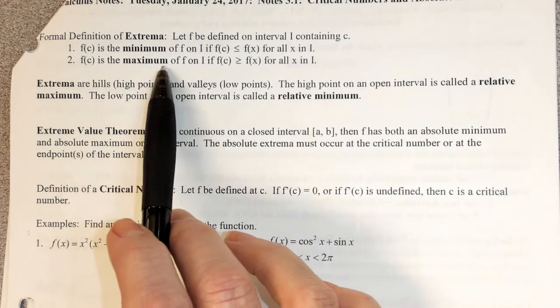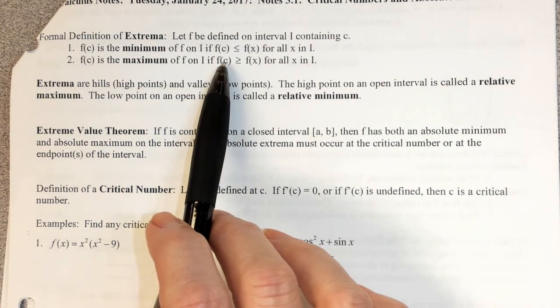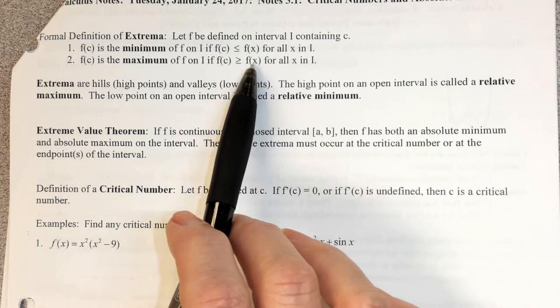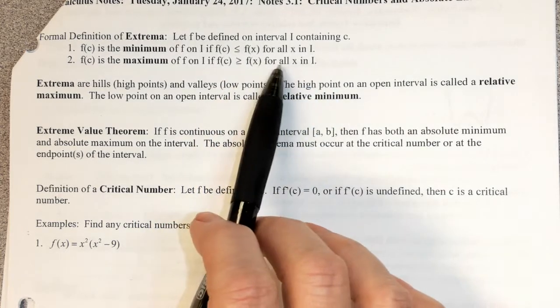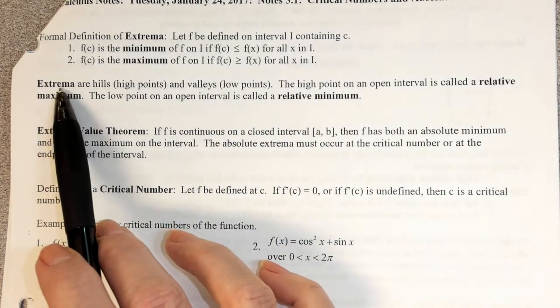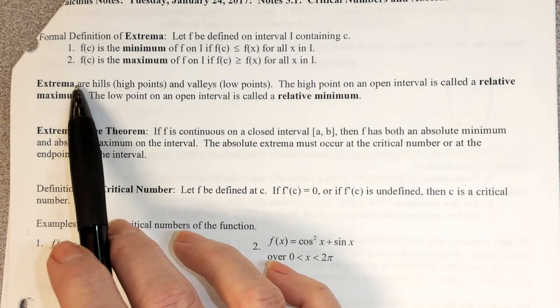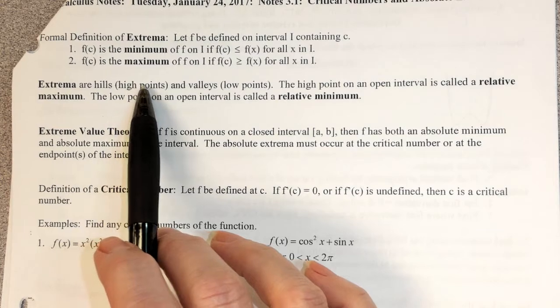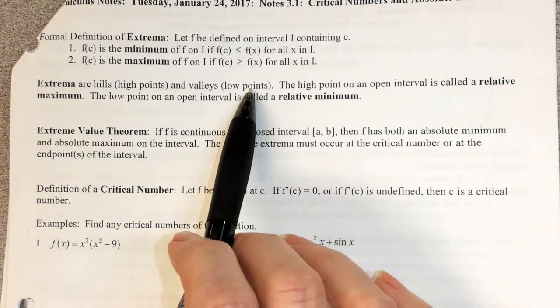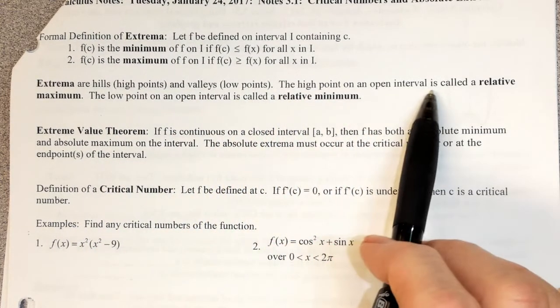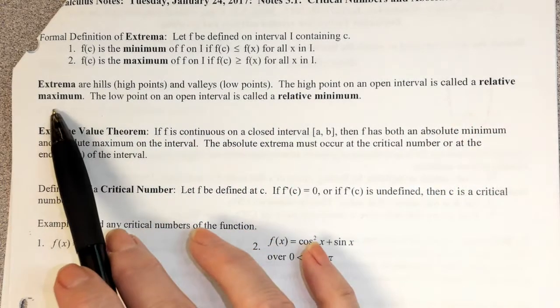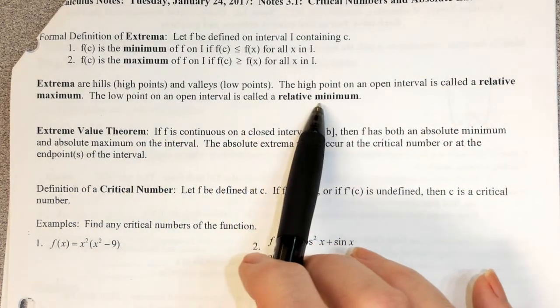If we have a maximum on an interval, that means that point is going to be greater than all the other y's in that interval. So when we're talking about extrema, we're talking about any maxes or mins all together. Extrema can be a hill or a valley, a high point or a low point. The high point is called the relative maximum. The low point is called the relative minimum. That's what we just talked about here.